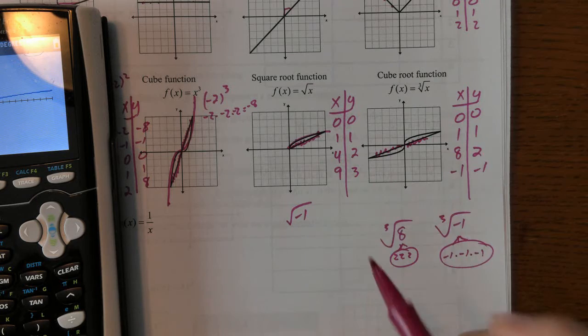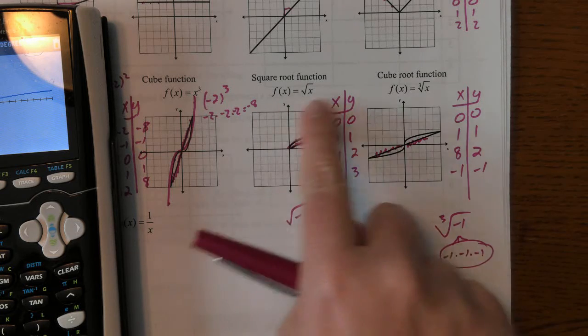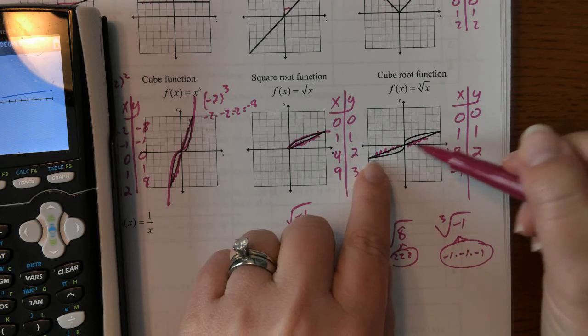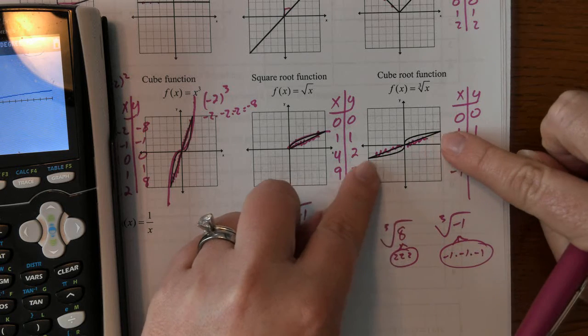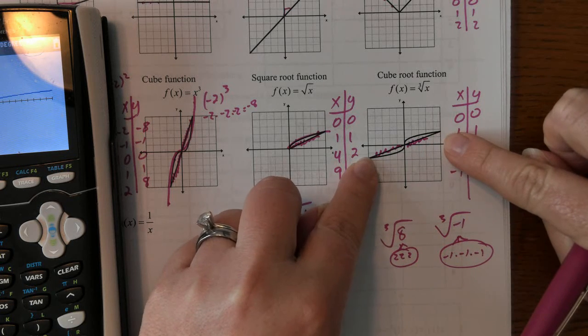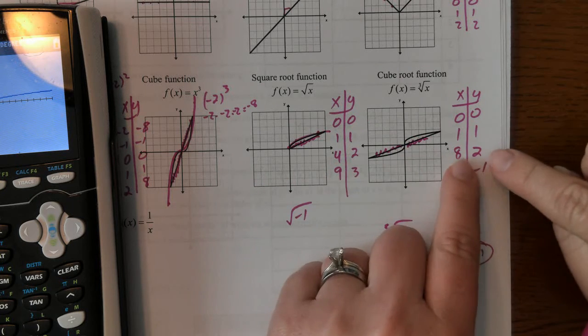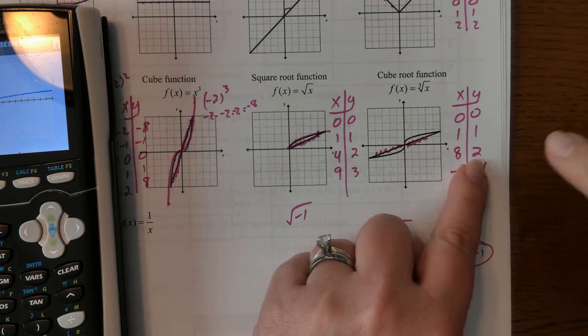Okay? So square root and cubed root function look similar, except the cubed root exists on both sides. And the cubed root is also a little stretched out, a little bit thinner, because square root of 4 was 2, whereas on the cubed root you had to go out to 8 before you could get the 2 to come out for y. Okay?